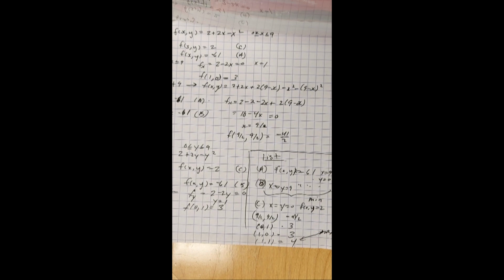So here's the max, and there's the min. All right, so we've found all the maximums and minimums for this function on this region. Hope that was helpful. See you in the next video.